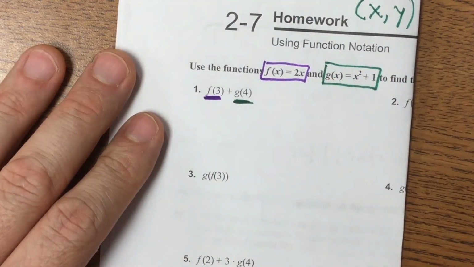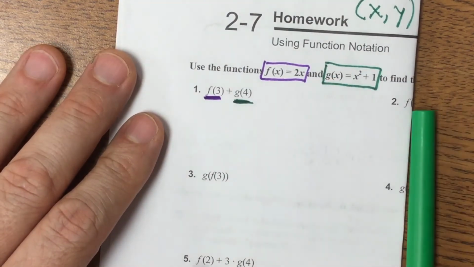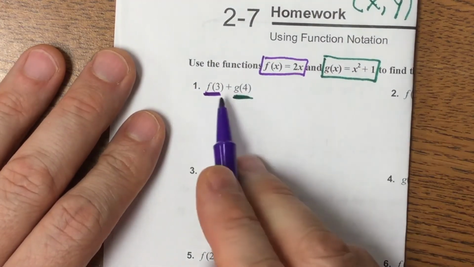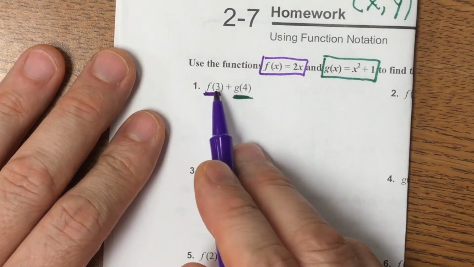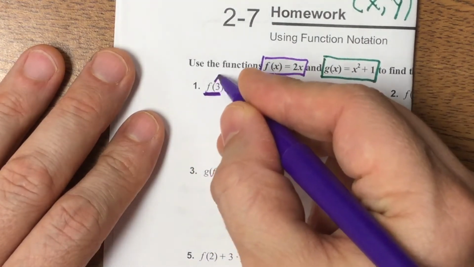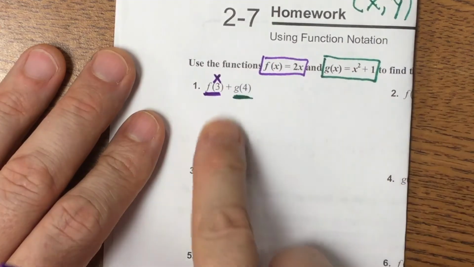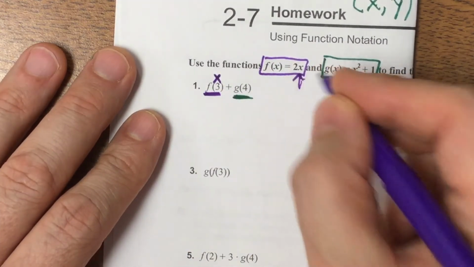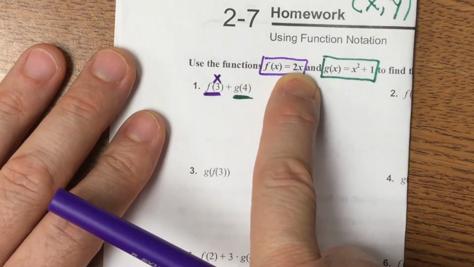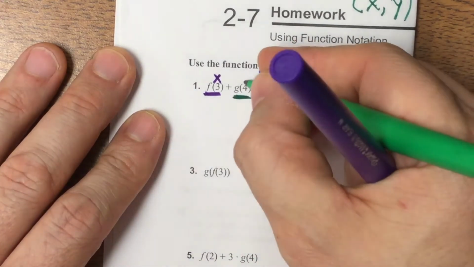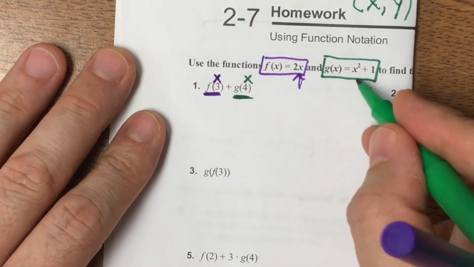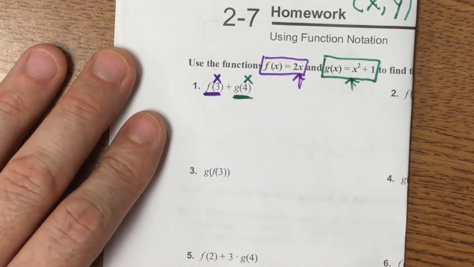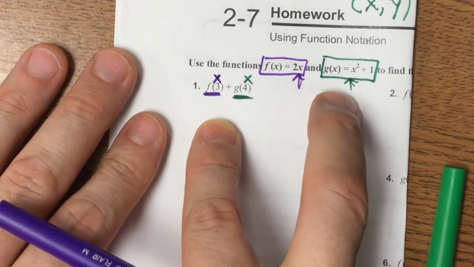Let's go ahead and finish this off. Along with what I said a minute ago, if the number is in the parentheses, that is an x value. It's an input. So there's a purple x that's going to go into this place in the purple equation, and here's a green x that's going to go into this place in the green equation. That's all you do. That's doing the Google Translate, so to speak, for this.